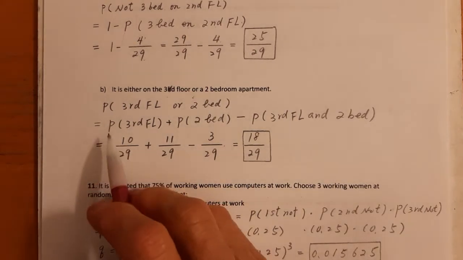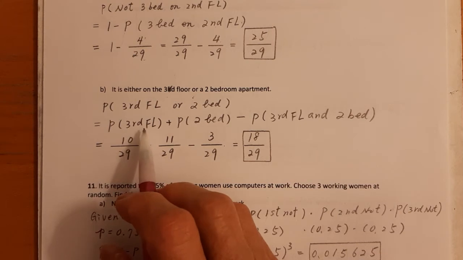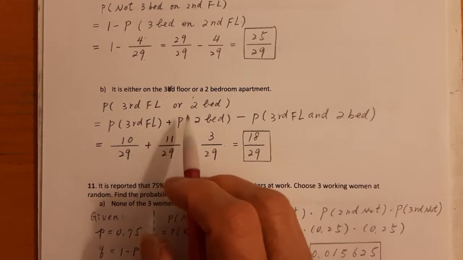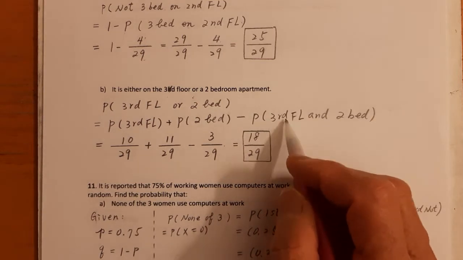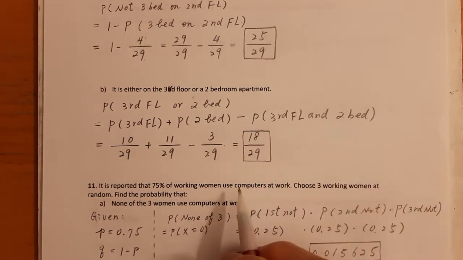So that's equal to the probability of third floor plus the probability of 2-bedroom minus the probability of third floor and 2-bedroom.